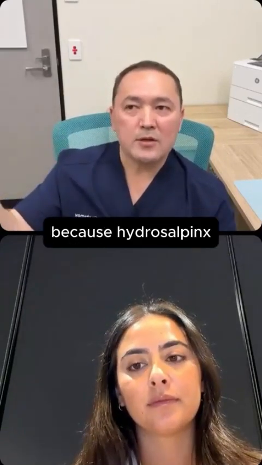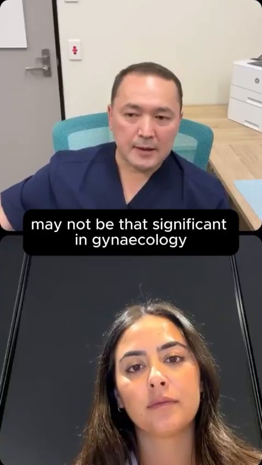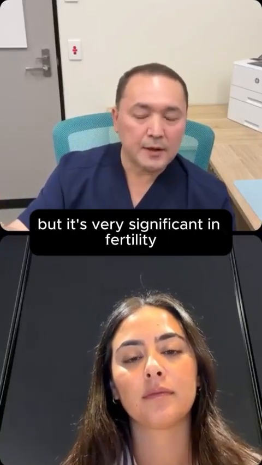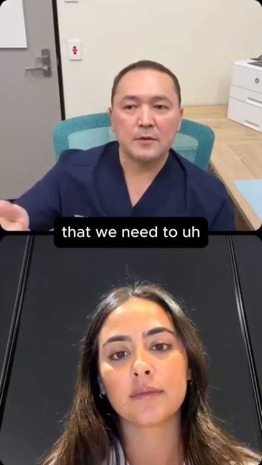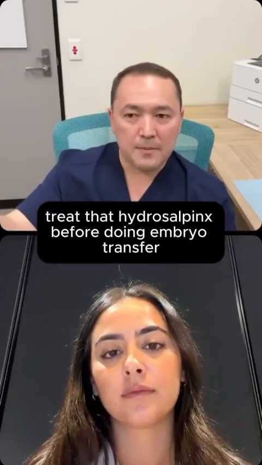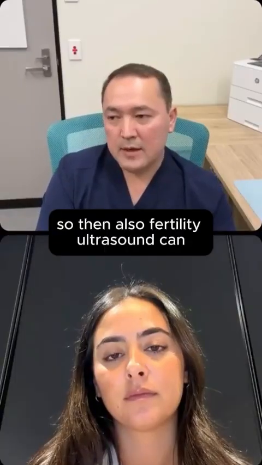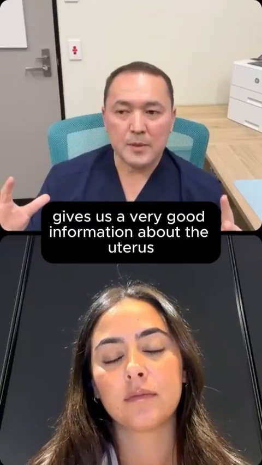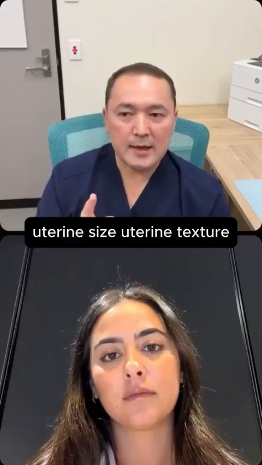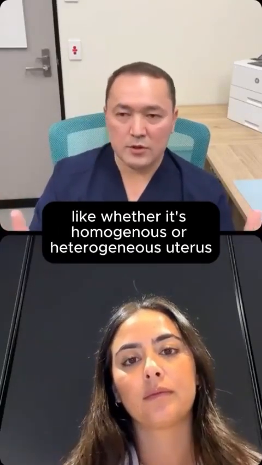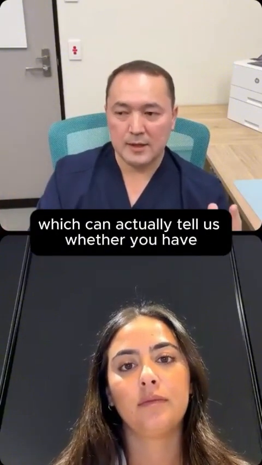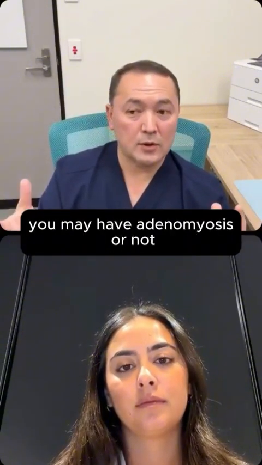Why? Because hydrosalpinx may not be that significant in gynecology, but it's very significant in fertility investigation or treatment. If you have hydrosalpinx, that can reduce the chance of implantation, so we need to treat that hydrosalpinx before doing embryo transfer. Fertility ultrasounds can also give us very good information about the uterus, uterine size, and uterine texture, like whether it's a homogeneous or heterogeneous uterus, which can tell us whether you may have adenomyosis or not.